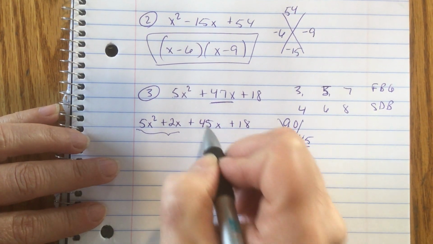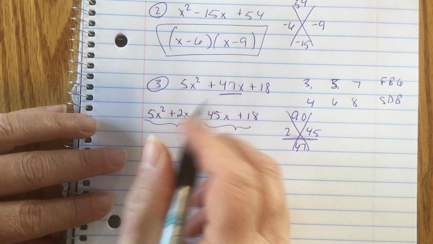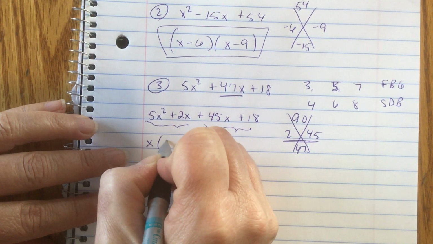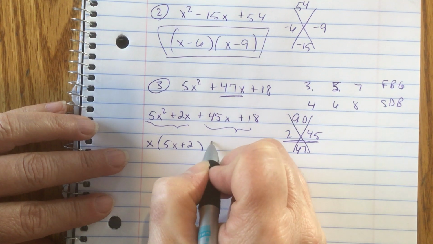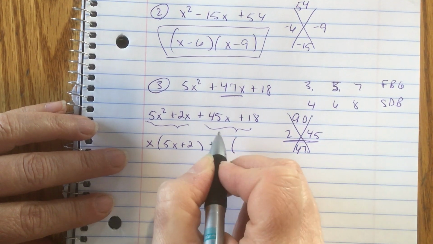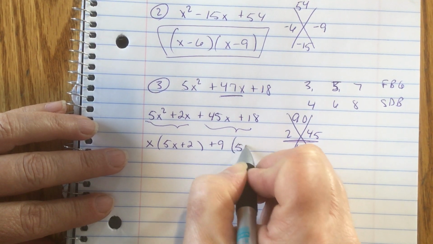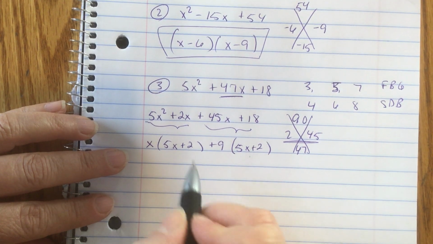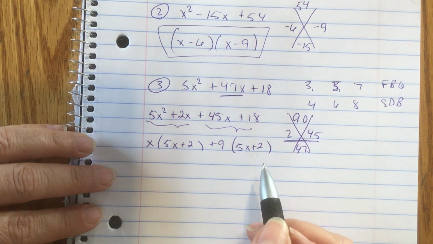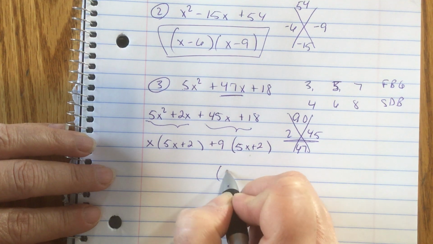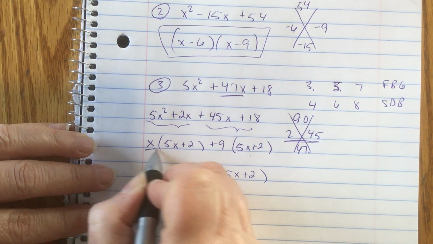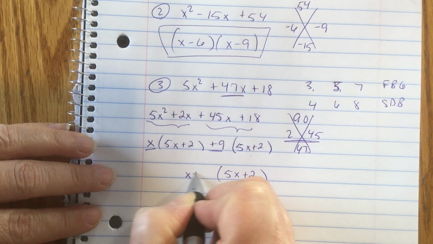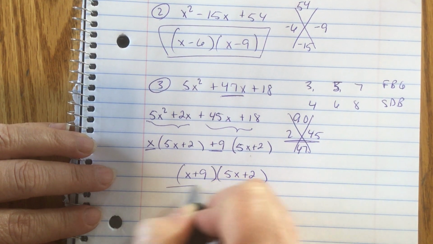Then I factor by grouping. And so this, all I can take out is an x. That leaves me with 5x plus 2. This one I can factor out a 9, so plus 9. And then that will be a 5x plus 2. And then those 2 parentheses turned out to be the same, so that's what I want, so I know I'm on the right track. So 5x plus 2, and then the x and the plus 9 go together to make the first parentheses.